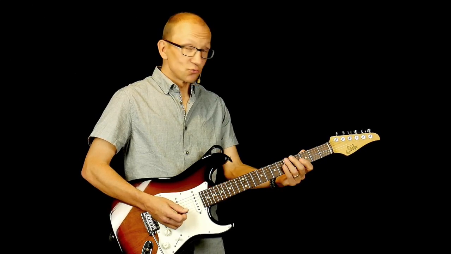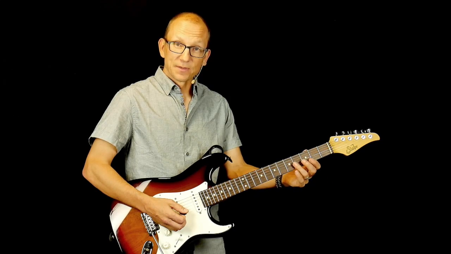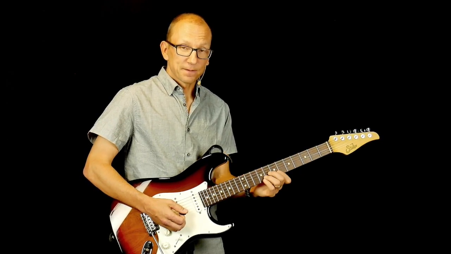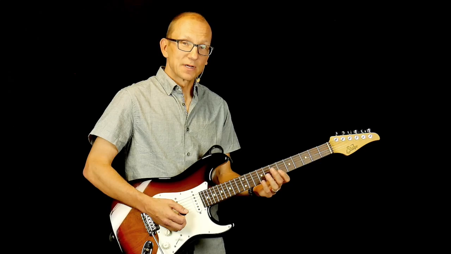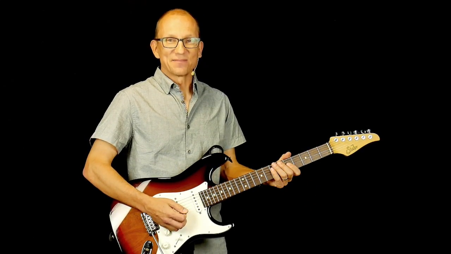Then we're switching to the 3 thinnest strings and do the same approach there. We've got 3 spots where we can play these 2 related triads, the A minor triad and the G major triad.